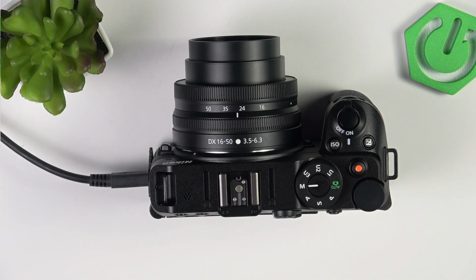Hello, in today's video I'll show you how to shoot in Aperture-Priority on Nikon Z30.